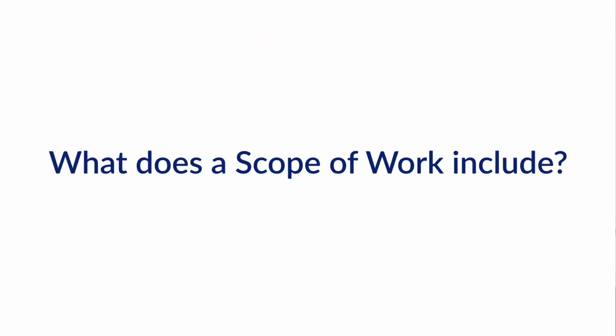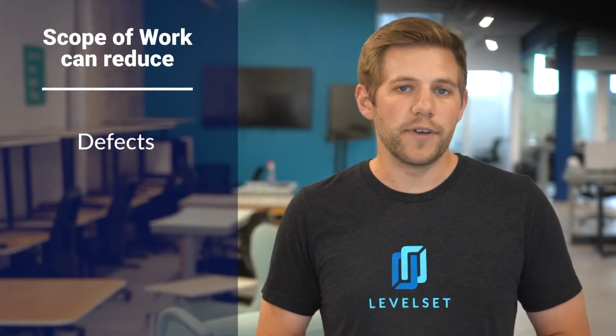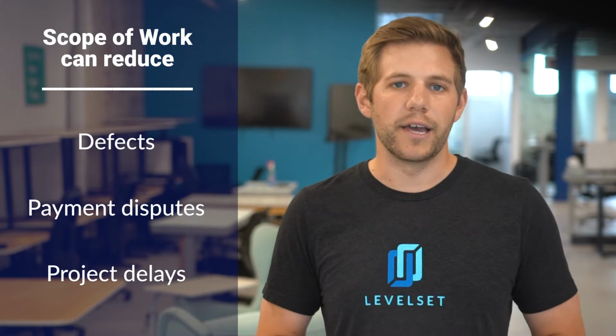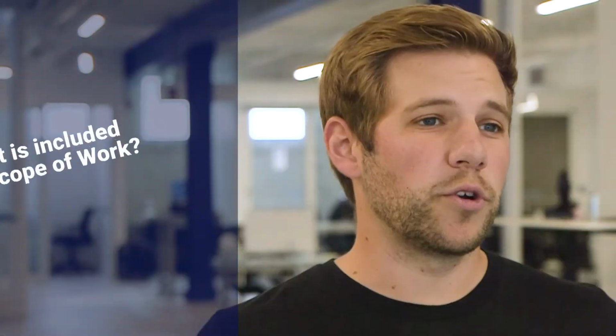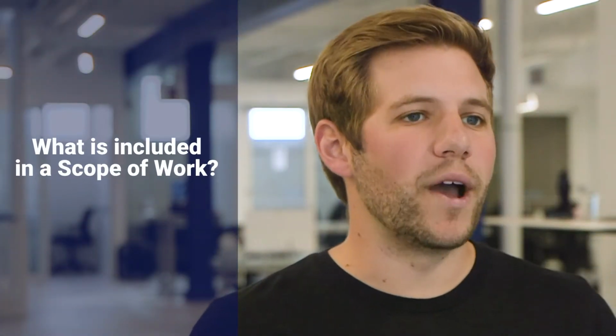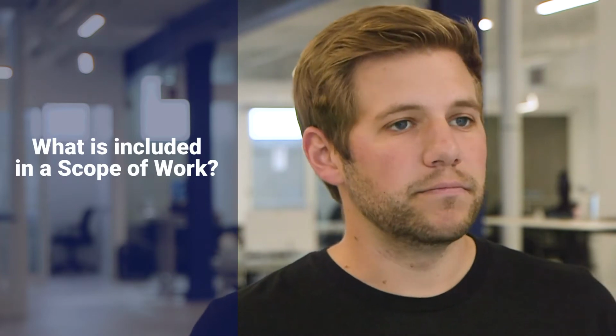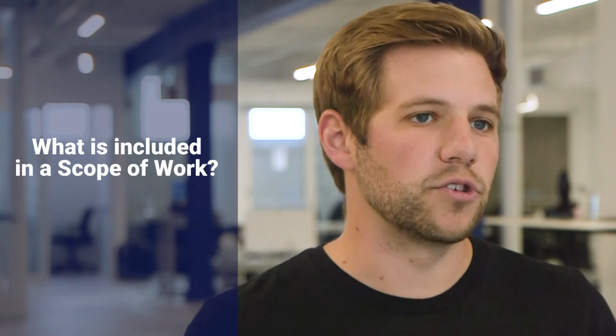A good scope of work includes enough detail to ensure that everyone on the project can stay on the same page. Without it, the potential for defects, payment disputes, and project delays will soar. So what does the scope of work usually include? There's no single way to set out the scope of work. Still, there are a couple of general considerations that should be included.